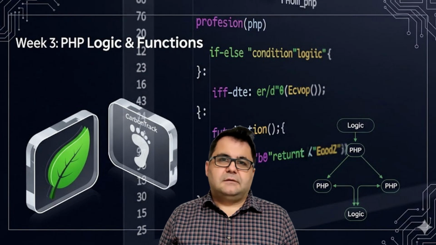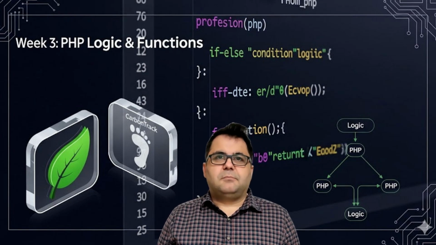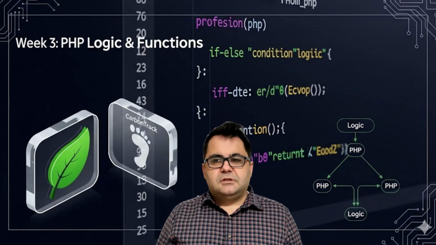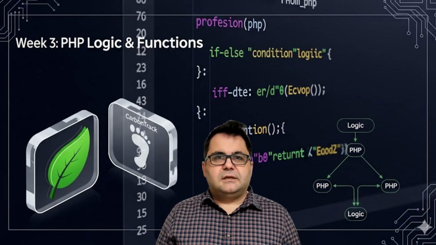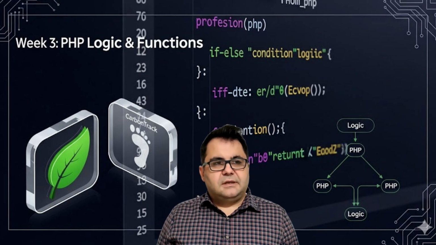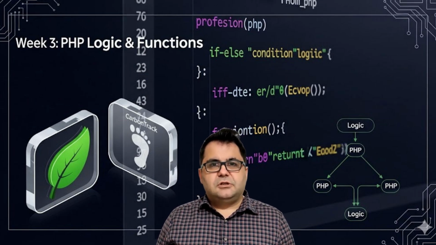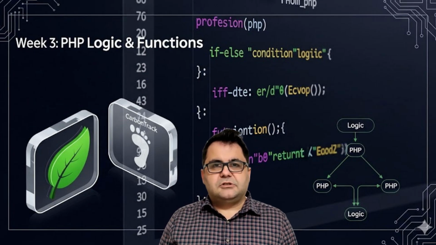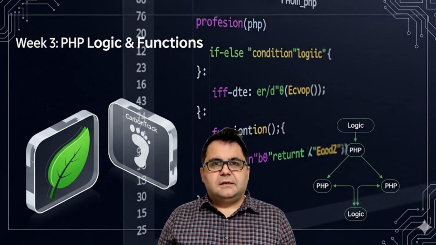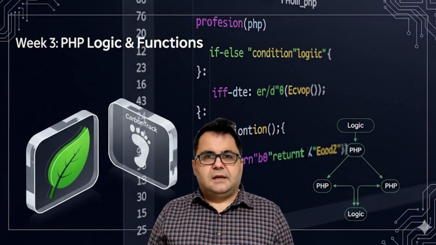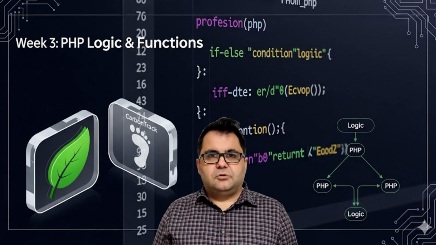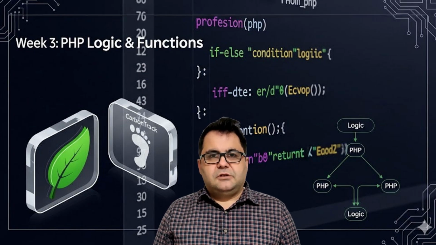Welcome to week 3. Over the past 2 weeks, you've learned PHP basics and string manipulation. You built an energy tracking receipt that processes raw sensor data into formatted output. But that script had a limitation. It followed a single linear path. It couldn't make decisions. It couldn't say, if the emission is above 1,000 tons, flag it as critical. And all that code was one long script, no reusability. Today we fix both problems.